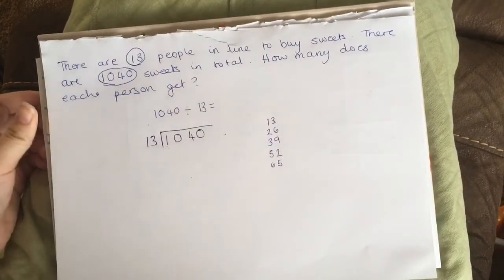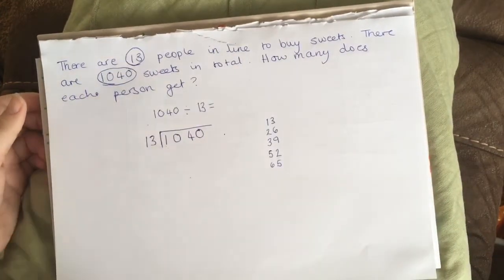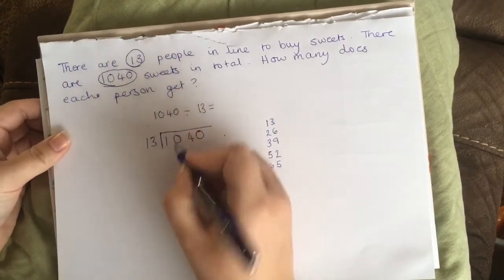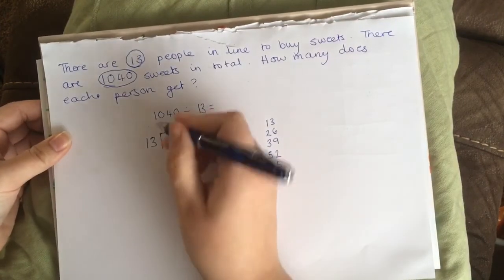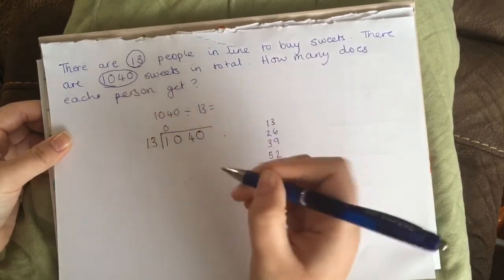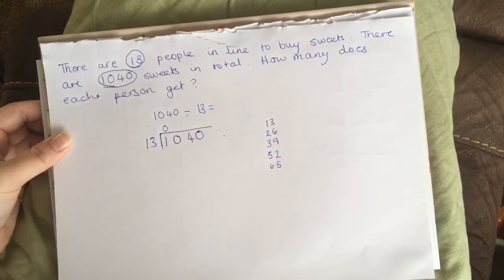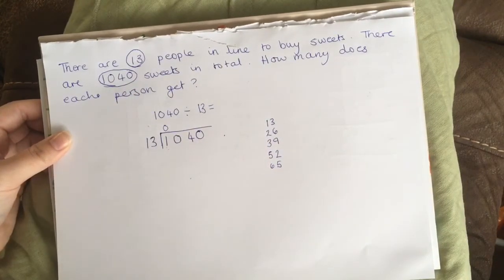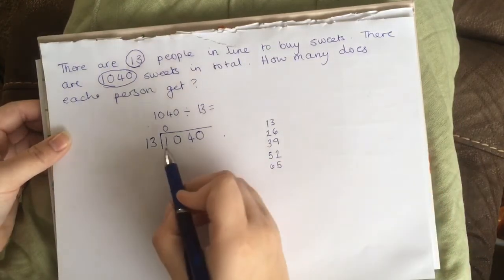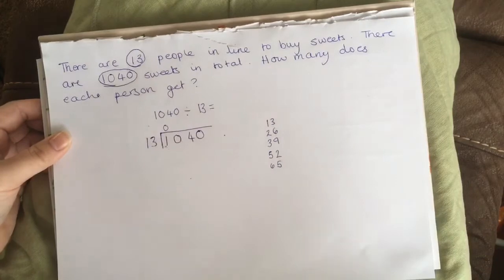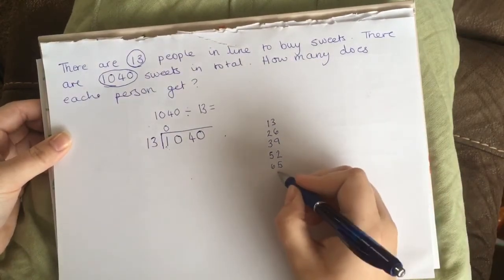I shouldn't need to go any higher than 65, but I can carry it on if I need to. As I said, I can't make any groups of 13 out of 1, so I'm going to put my 0 at the top. I'm going to start with 10. Now I can't even make it out of 10, so my first one is actually going to be into the hundreds, so I'm going to have to take my 13 times tables higher.